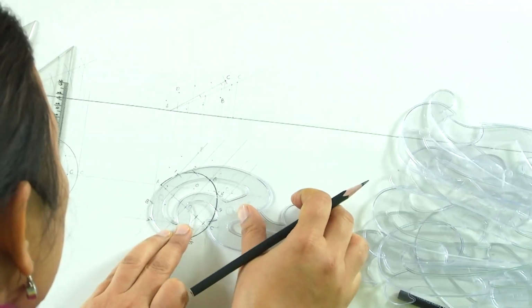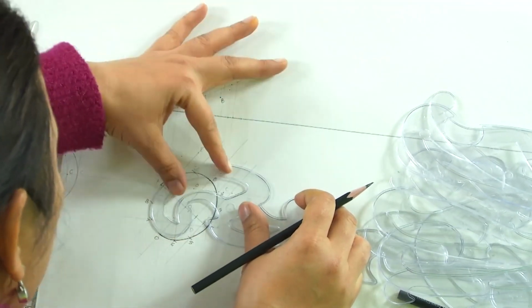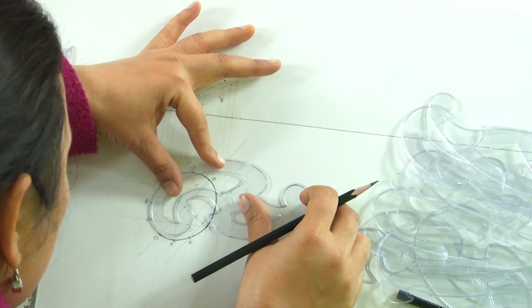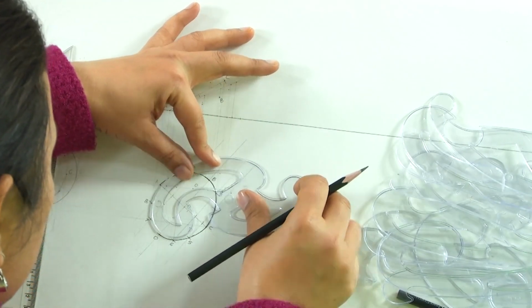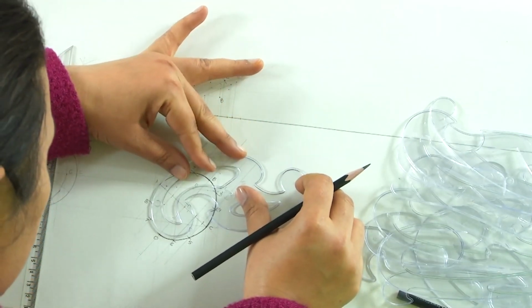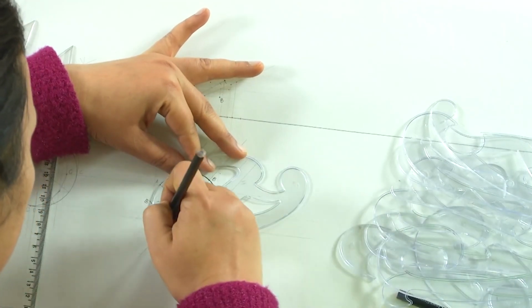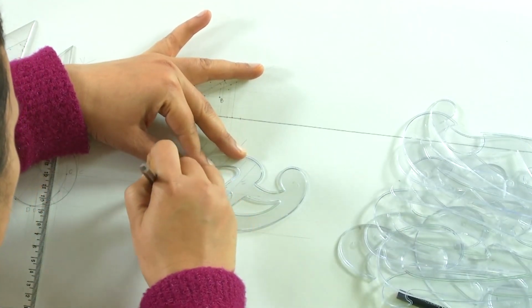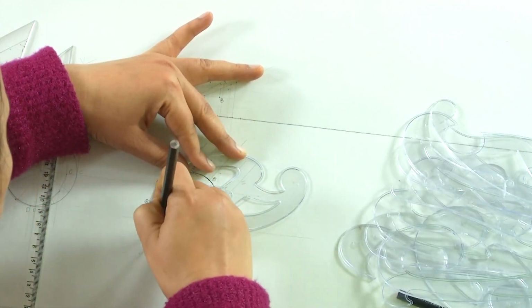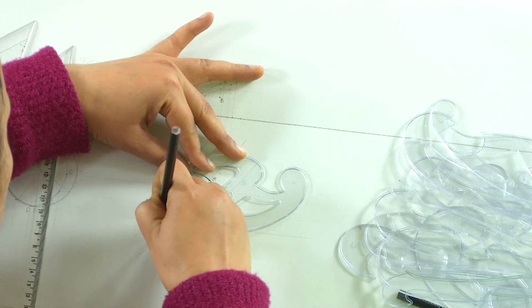Since it is a regular ellipse, that is why I am able to rotate the same French curve and still get the perfect fitting curve here. Otherwise, it would become very difficult for you to manage sometimes.